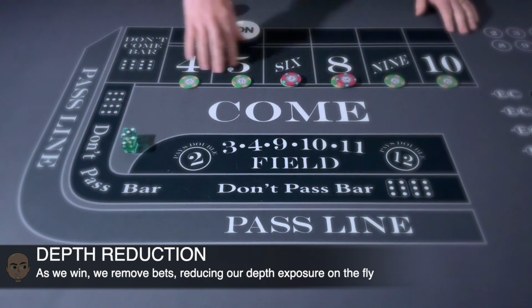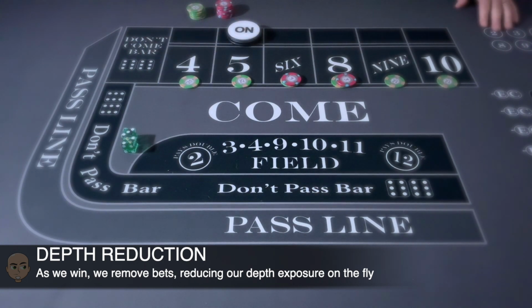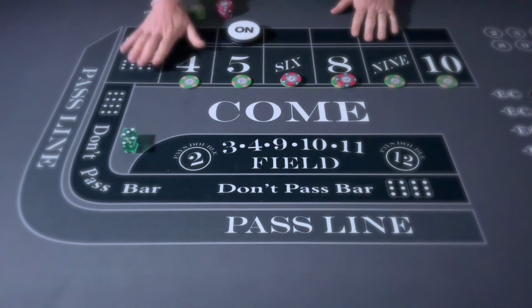And what he does is he kind of works the backside of the table, getting the 7 to work for him as the roll goes on. The longer the roll goes, the more 7 coverage he has. And it's kind of an interesting play. So let's roll it out and we'll see what happens here.